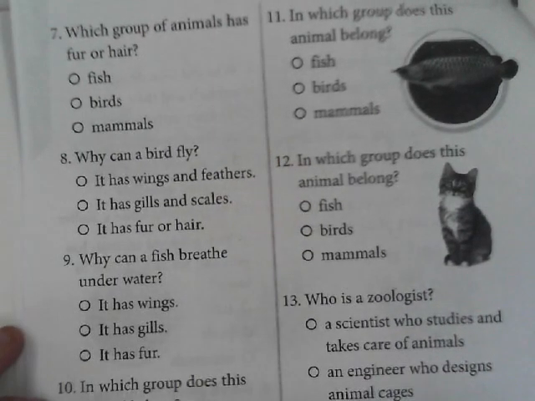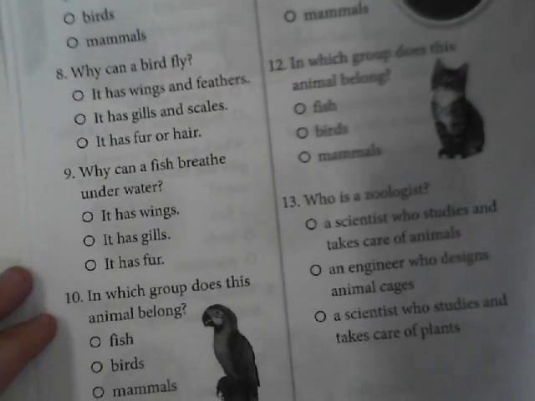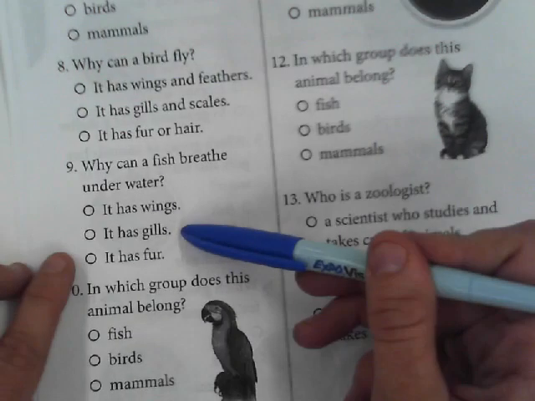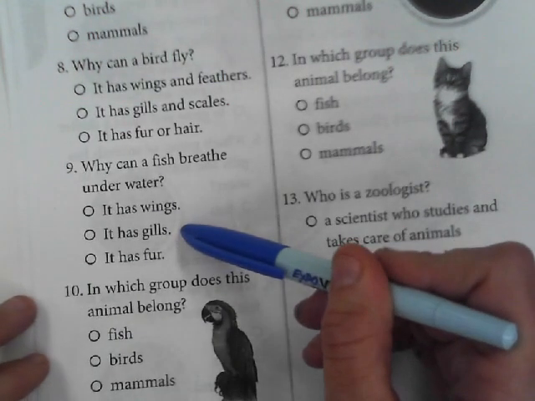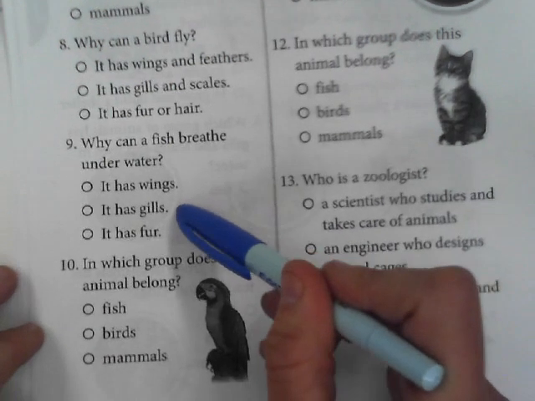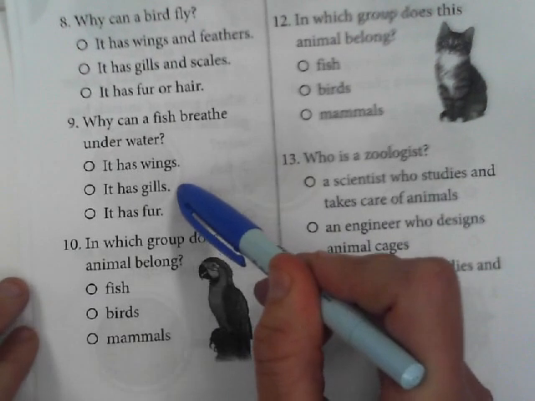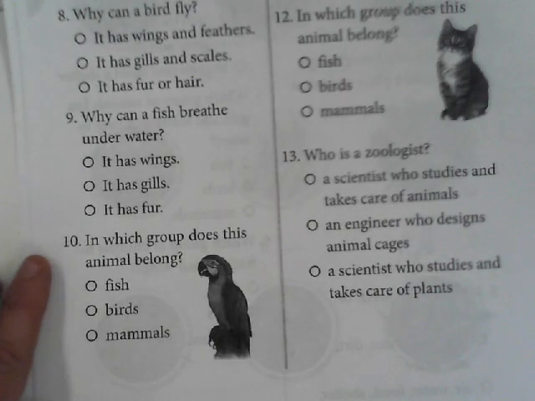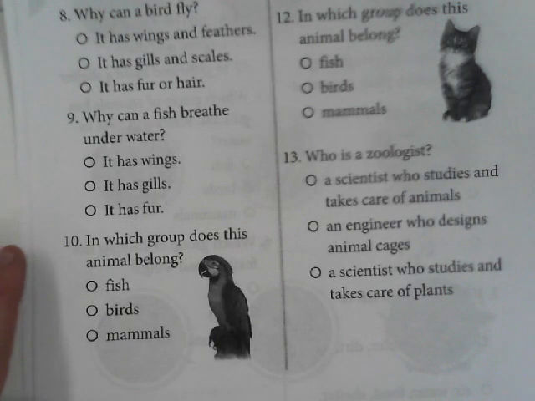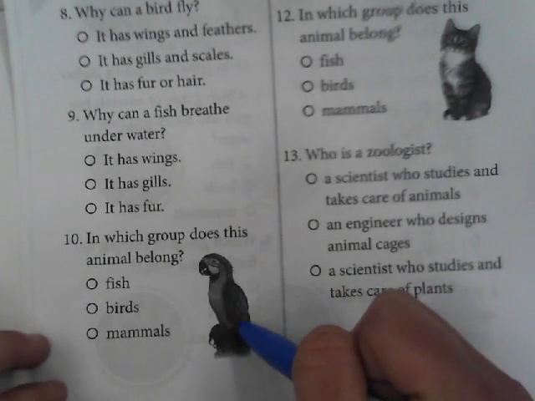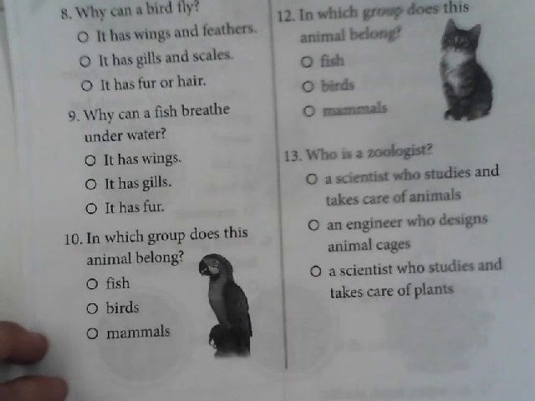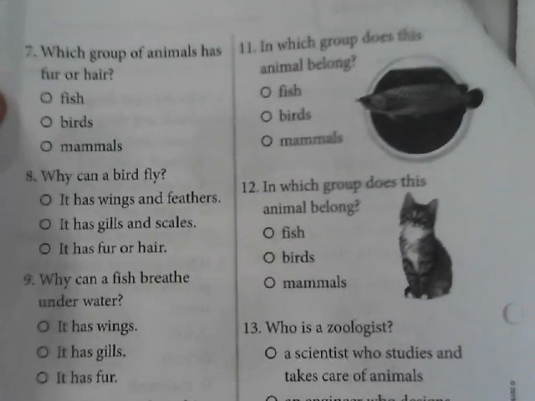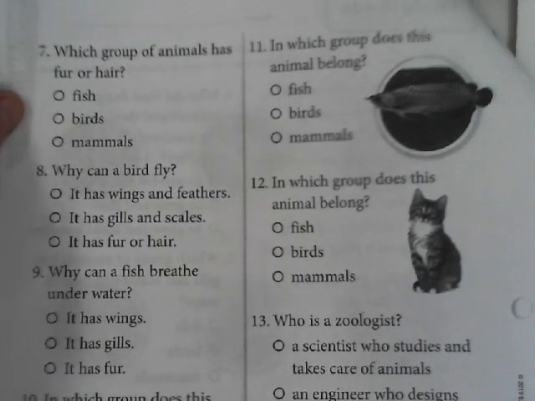Number 9. Why can a fish breathe underwater? It has wings. It has gills. It has fur. Well, it's because it has gills. God's plan for the fish was to give it gills so it could breathe underwater. God takes care of the animals and its needs. Number 10. In which group does this animal belong? So we're looking at the animal here, and we know that it is a bird that God made.